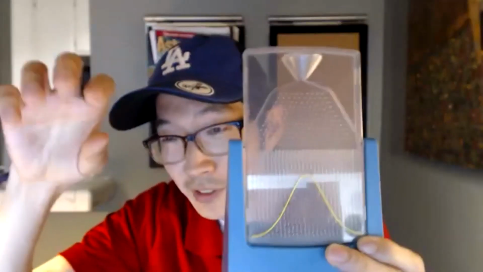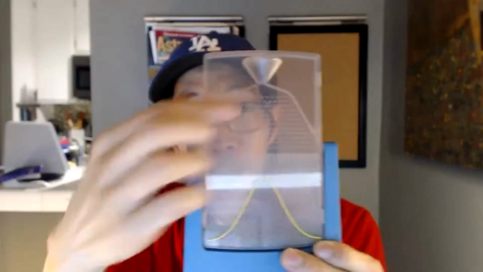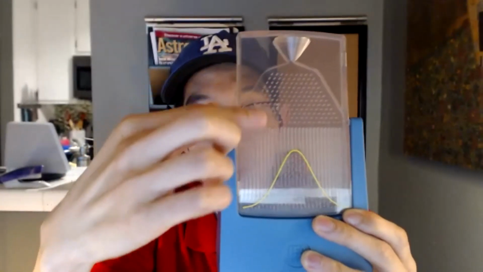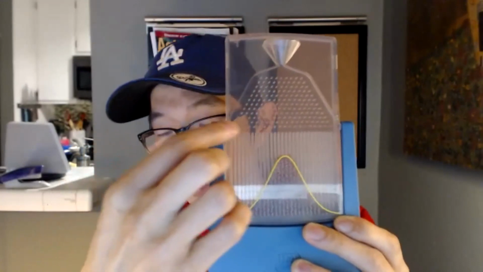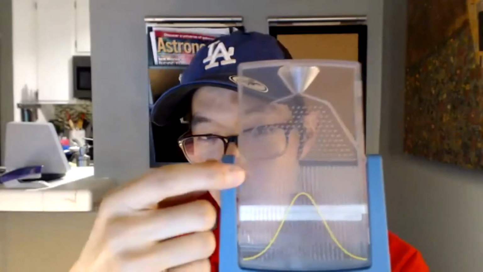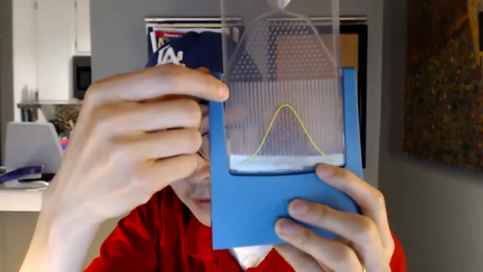And again, they have a 50% chance of falling right, 50% chance of falling left, and so on and so forth. Every time it hits a different row of pegs, it can fall more to the right or to the left or somewhere in between. And so can some of the beads end up all the way at this far side?